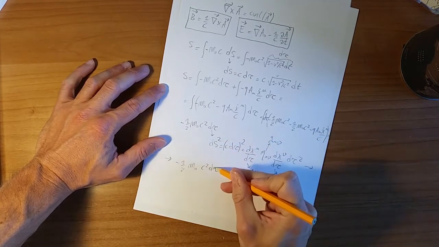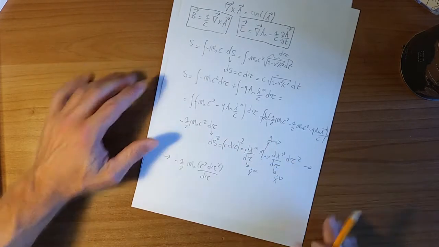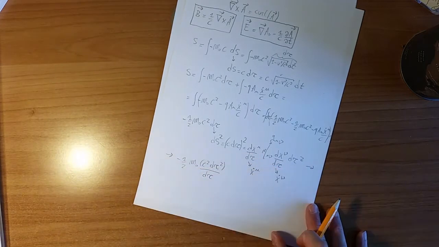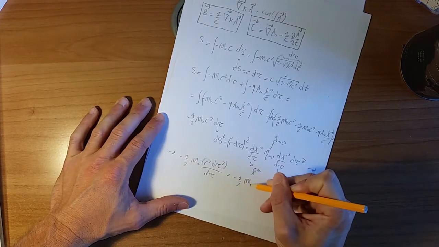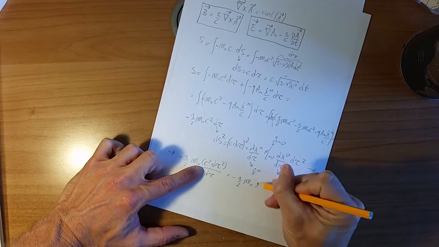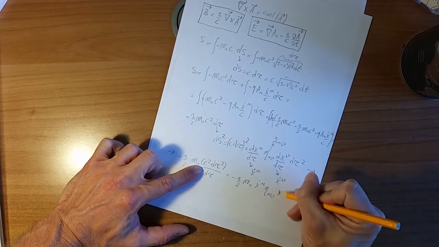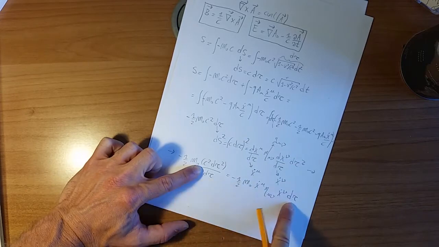I can rewrite it as c squared d tau squared divided by d tau, just like this, right? So instead of c squared d tau squared, I can rewrite this expression here. So I get minus 1/2 m0, and then I have x dot mu eta mu nu x dot nu times d tau squared divided by d tau gives us d tau.